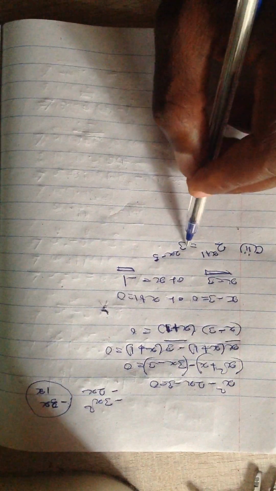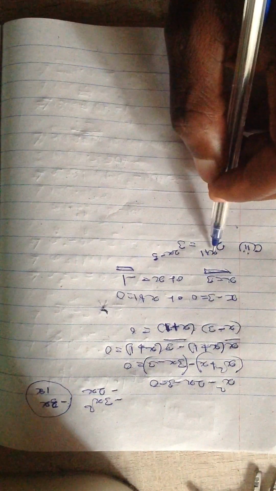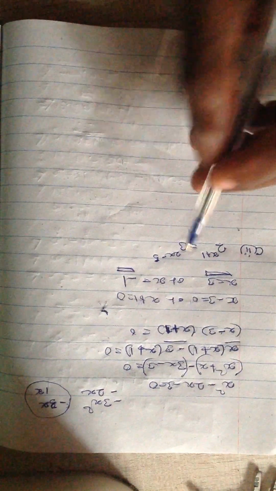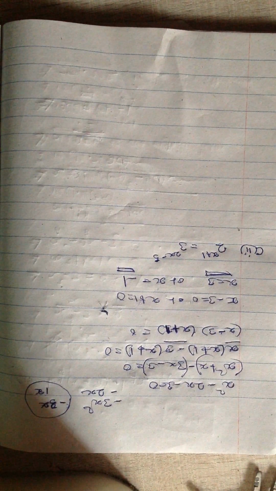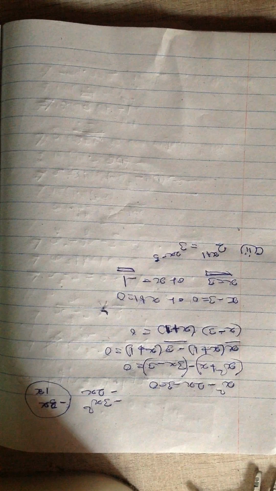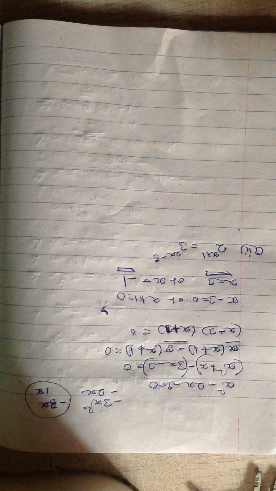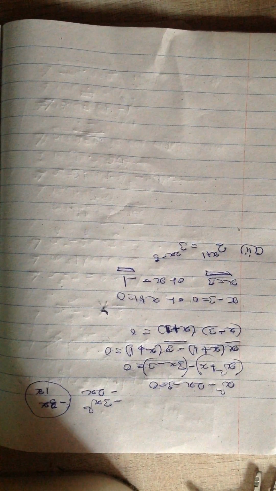Why? It's because you just have to cancel the 3 and the 3 here, then you remain with x plus 1 equals 2x minus 5. Then you collect like terms, you solve, you find the value of x. But in this case, it's different. We have 2 on our left hand side, and the 3 on our right hand side. So what are we supposed to do?